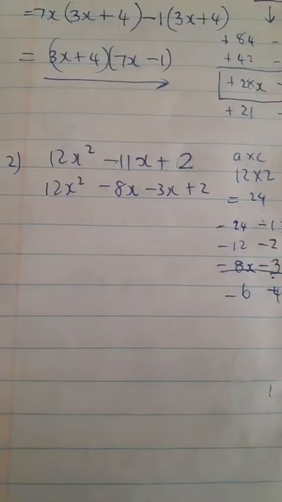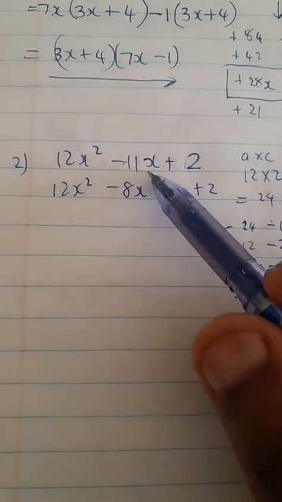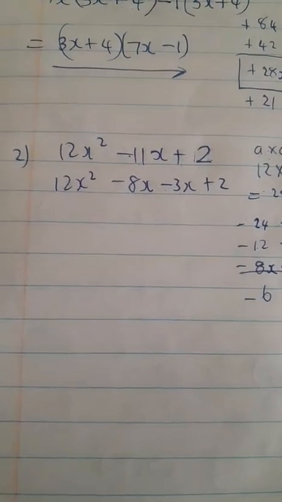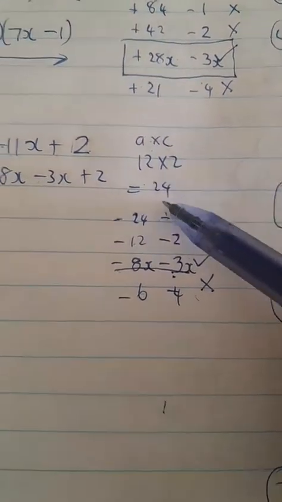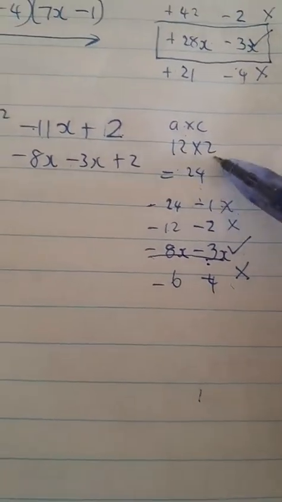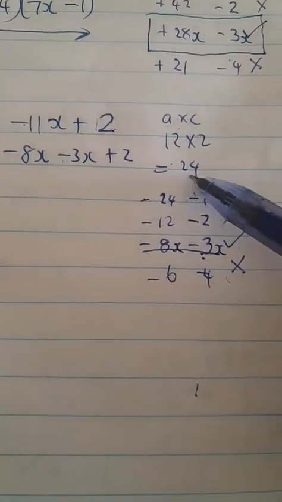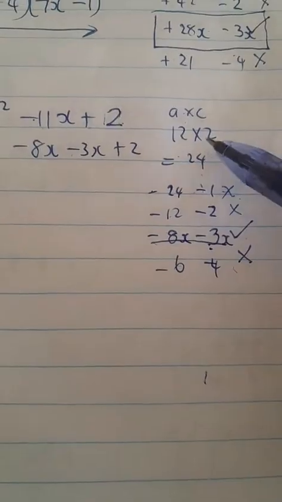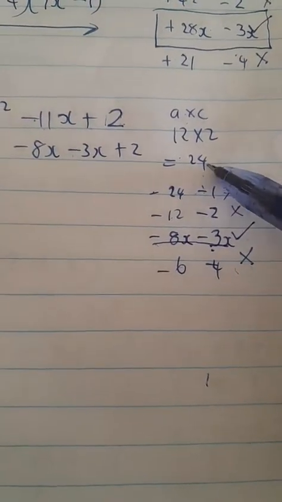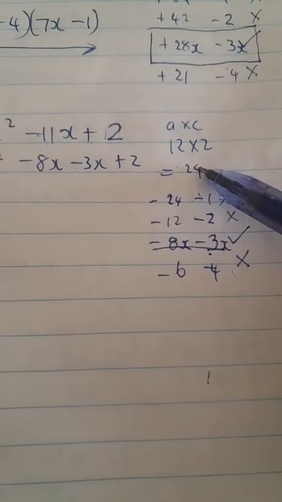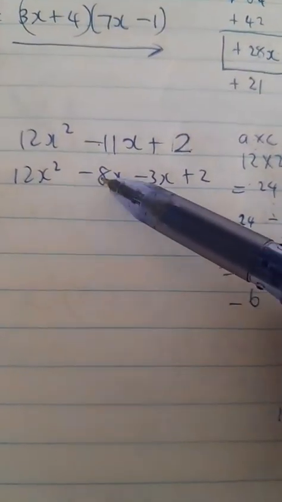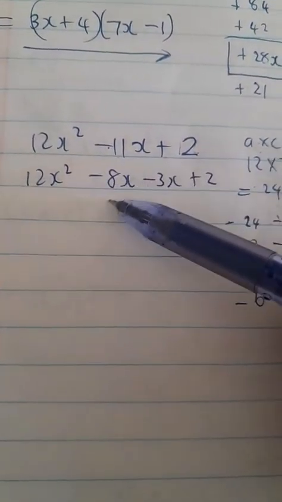And the sign of the B. Remember, be careful now. Be careful. The thing is, when we multiplied A and C, we got a positive number. Remember, a positive number suggests that the signs will be the same, according to the middle term.